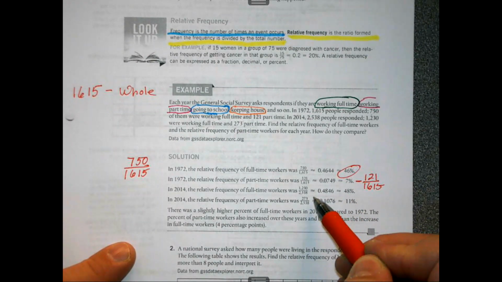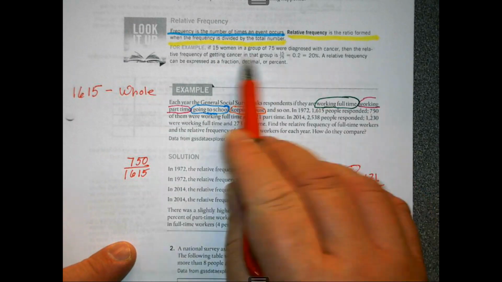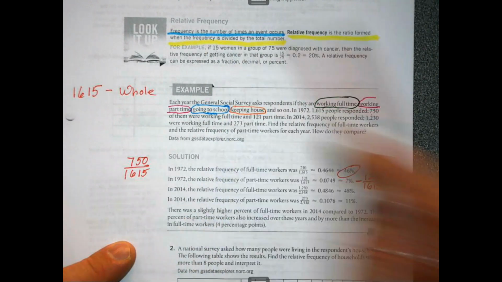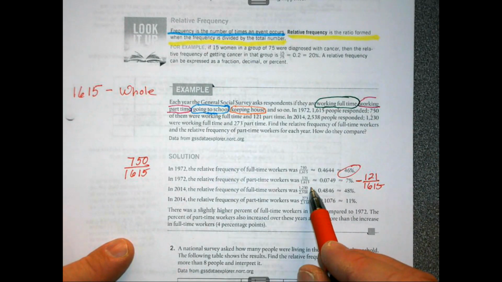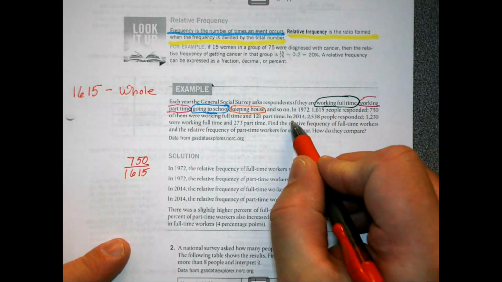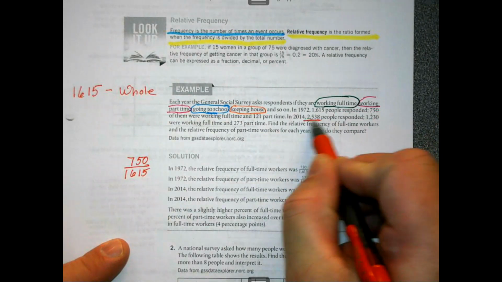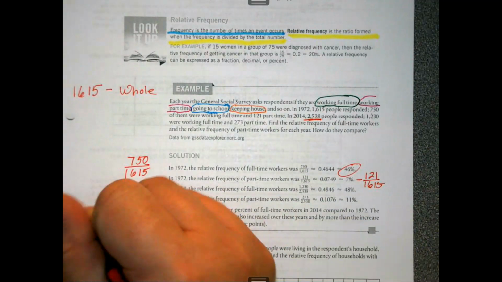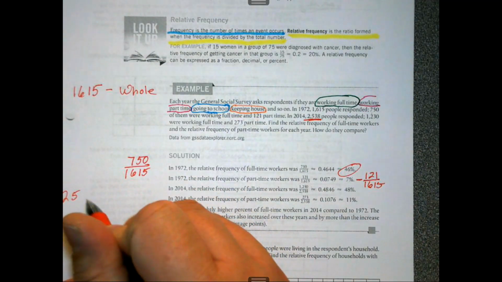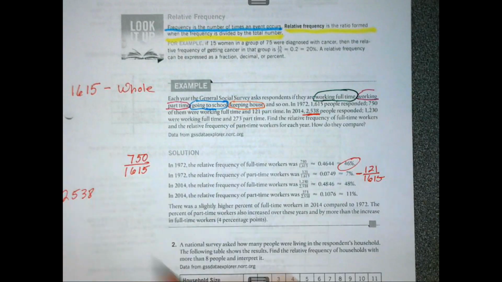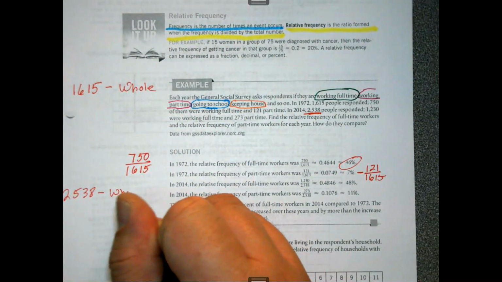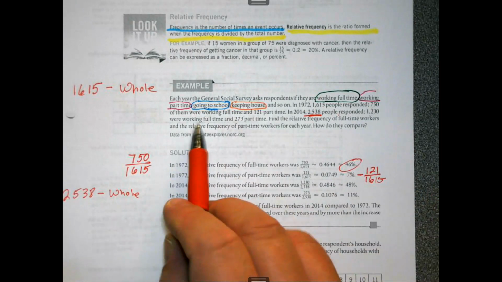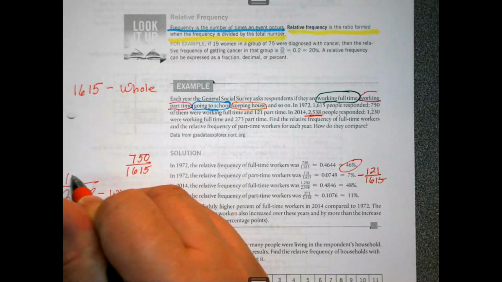It doesn't make sense. Okay, the number of times the events. Oh, there it is. 2538 is our total. Would help if I read the whole problem, right? So that's going to be my whole. And 1230 were working full time. So that's how they get to 1230.